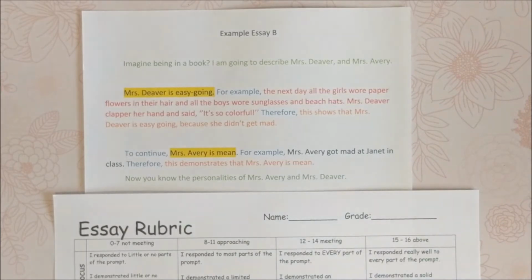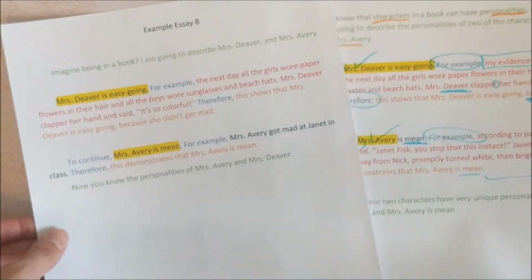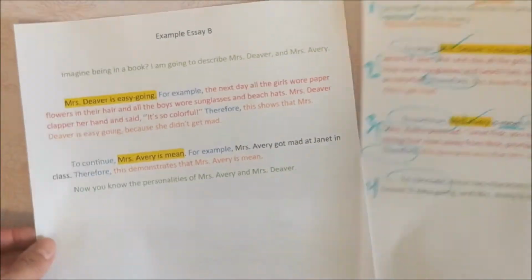Example Essay B. Please pause the video right now and read Essay B by yourself. Go. All right, so I just read it. I hope you did too. And we're going to talk about focus. But you know, you can also kind of see, right? We can already see that this one's a lot shorter than this one.